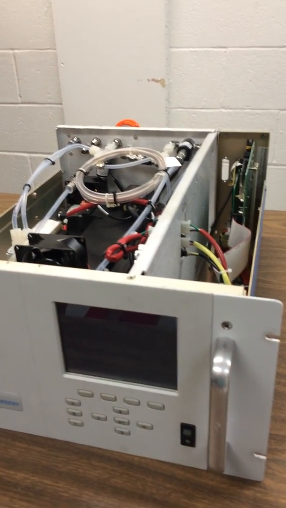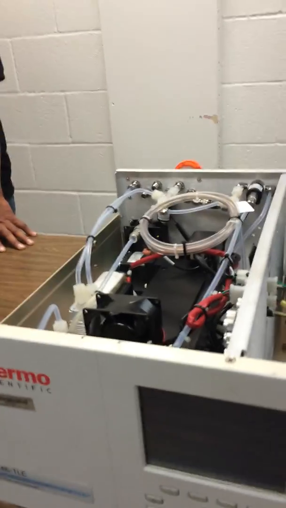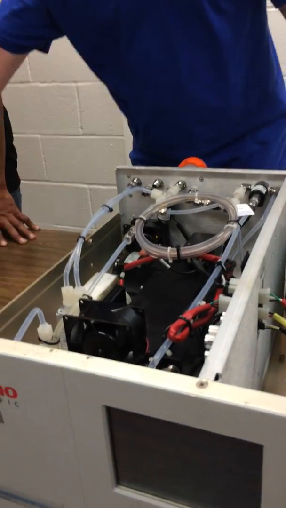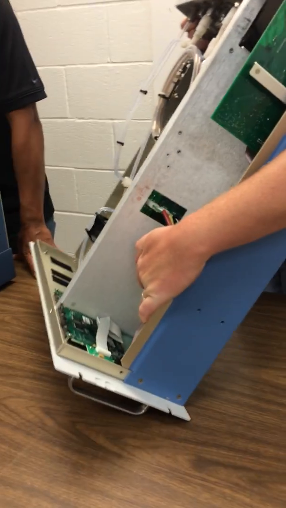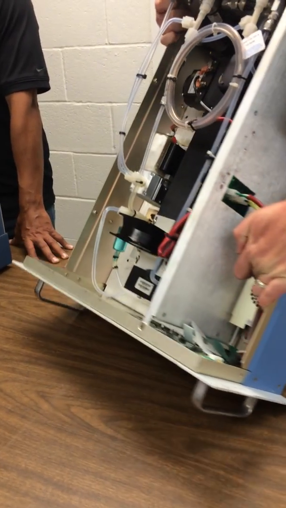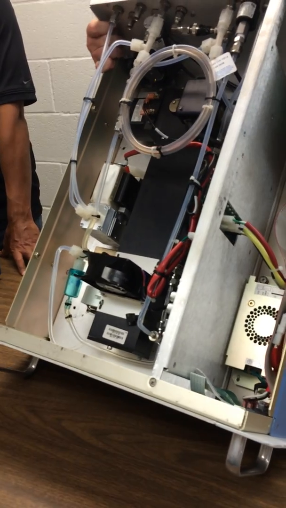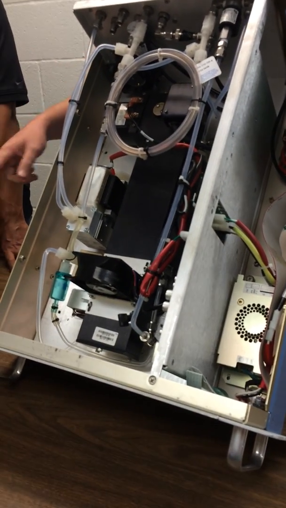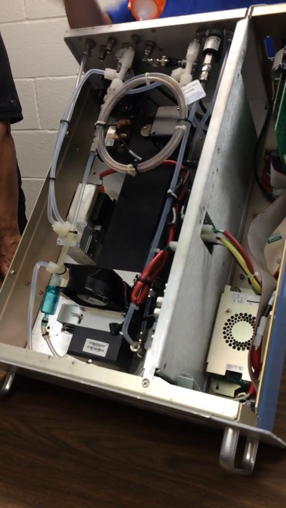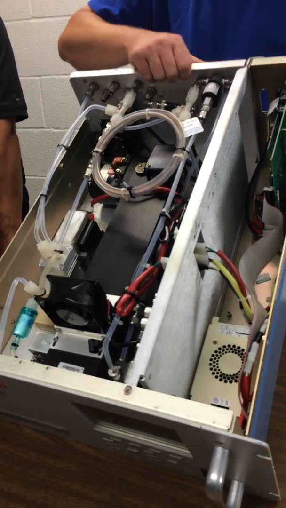See, this one's a little more modern on the inside. These big power supplies here are now a modular power supply. This power supply is specific to this instrument. That's the same power supply they put into all the new I-Series.